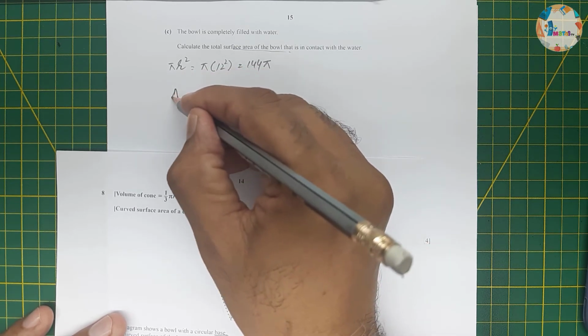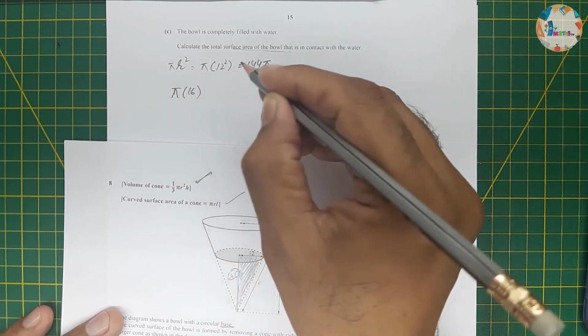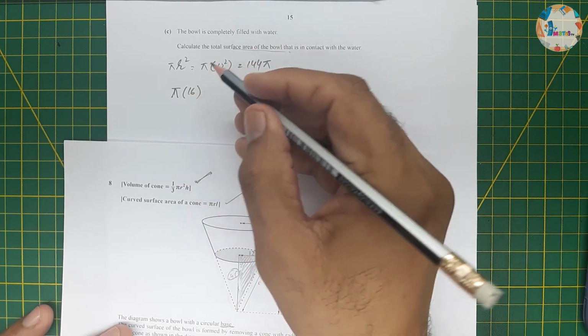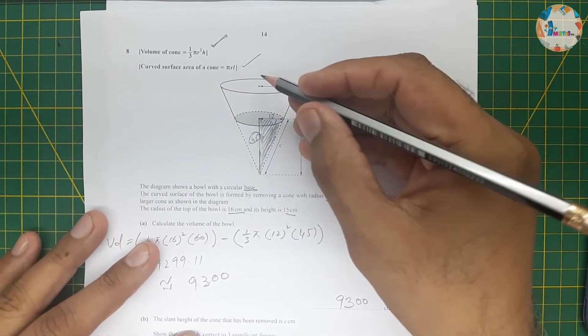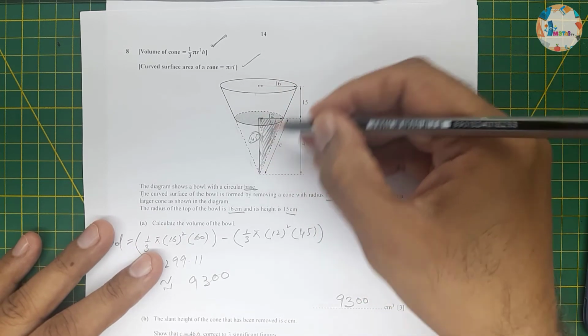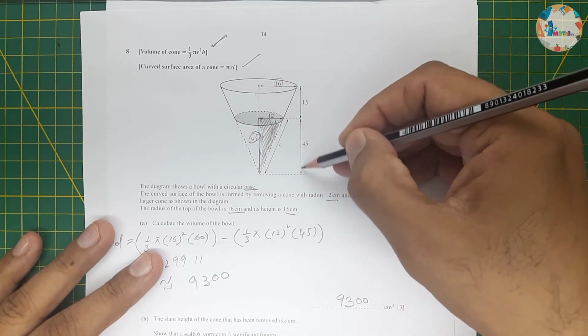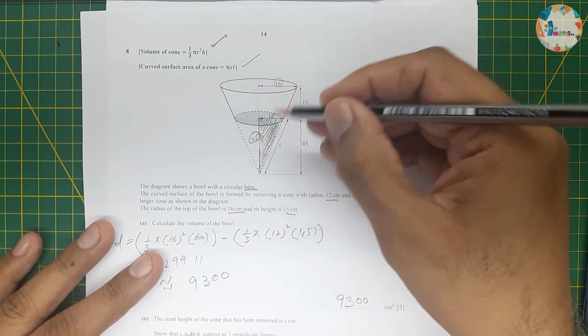So pi r for the bigger cone, r will be 16, and for L, for the bigger cone we will be considering this bigger triangle which is having base as 16 and height as 60. So we'll calculate this L value.